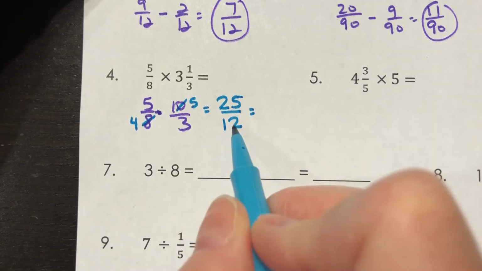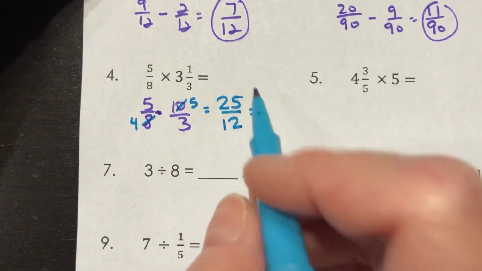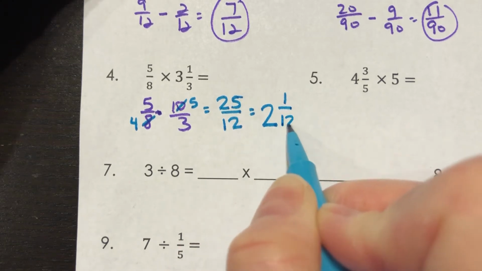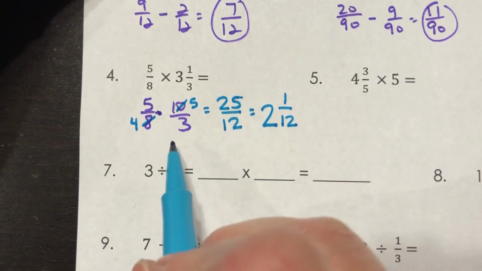Now I know that 12 goes into 25 2 times. 2 12s makes 24, and 24 plus 1 is 25. So you should have 2 and 1/12.